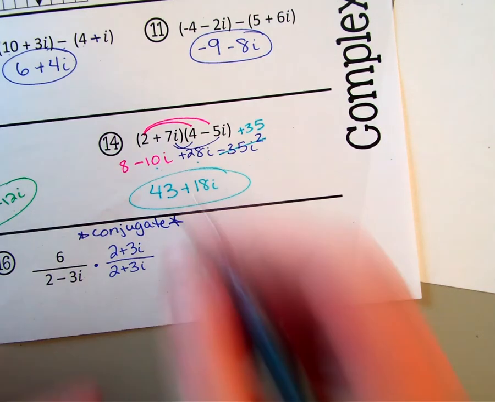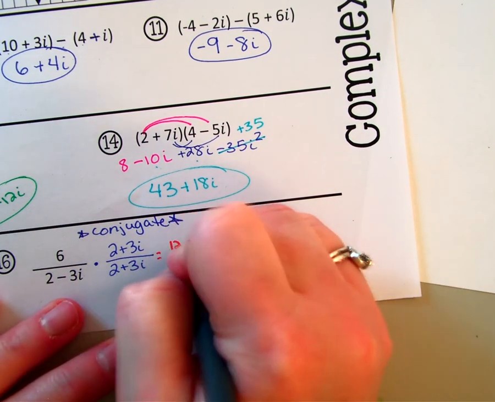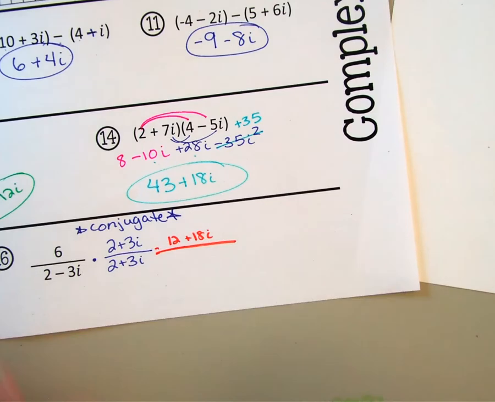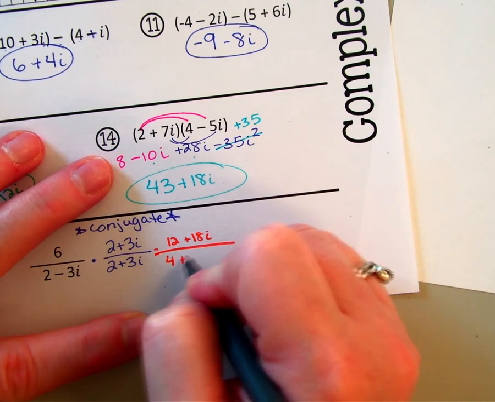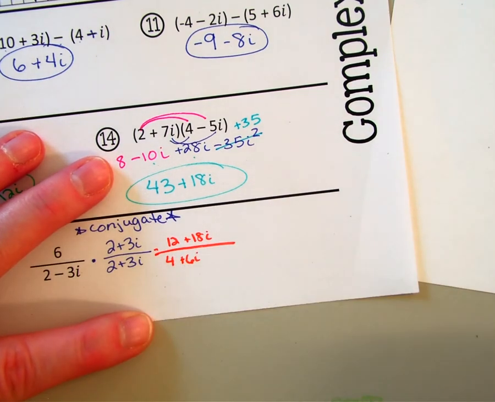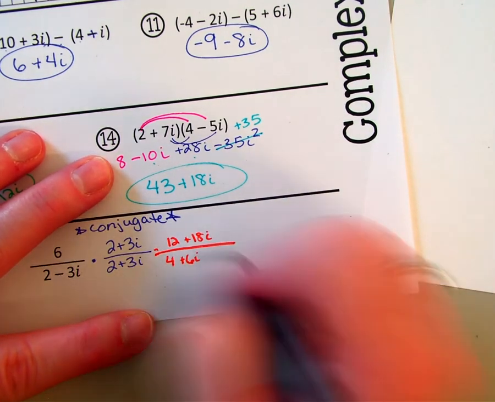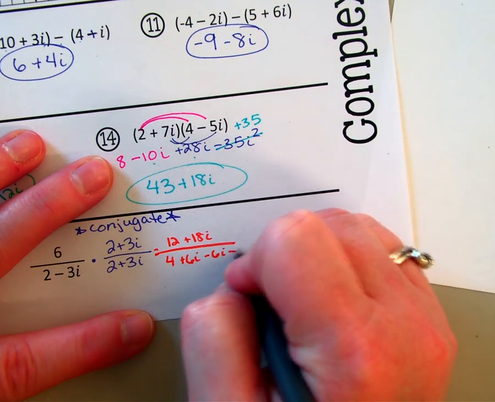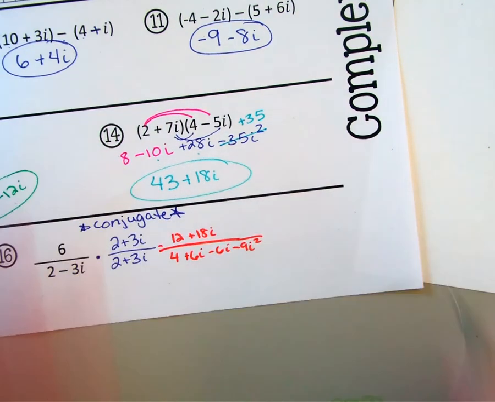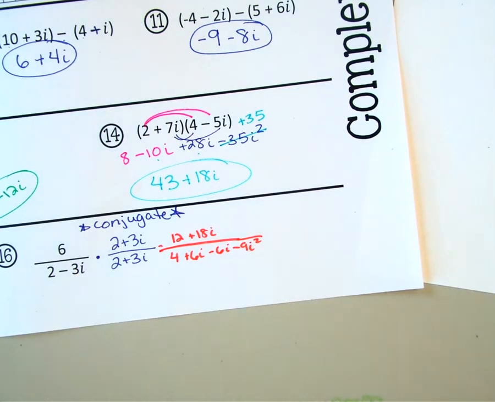So, multiplying my top, I get 12 plus 18i. Distributing out my denominator, 2 times 2 gives me 4, 2 times 3i gives me 6i, negative 3i times 2 gives me negative 6i, negative 3i times 3i, negative 9i squared.